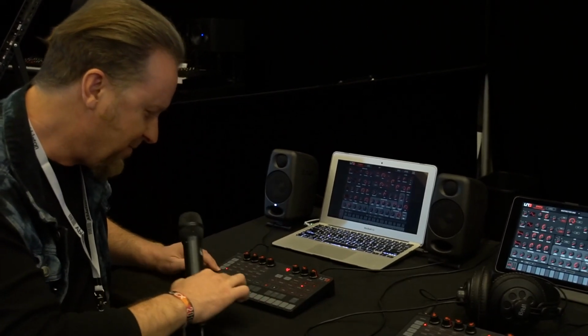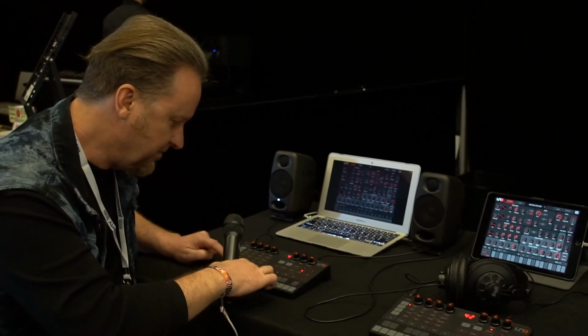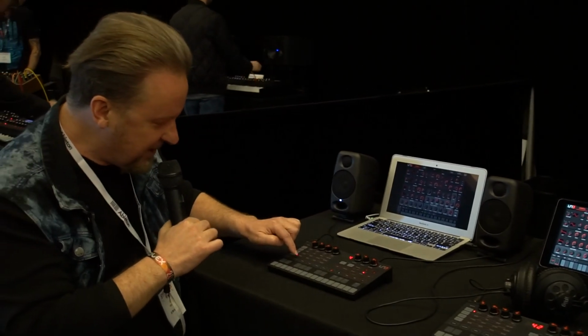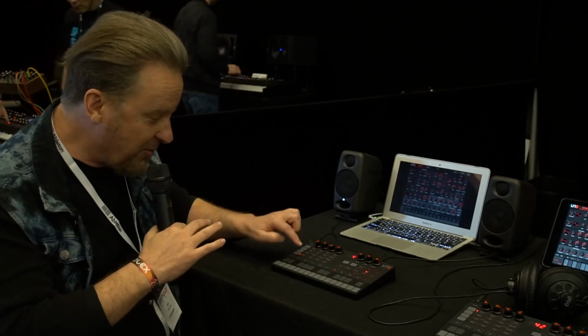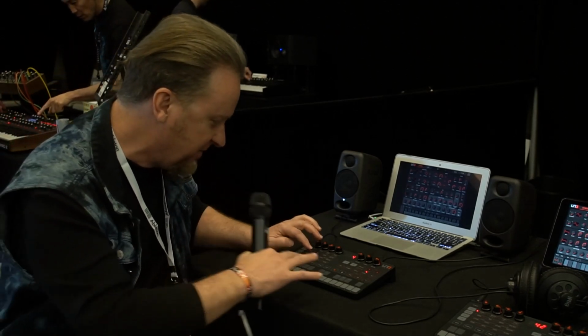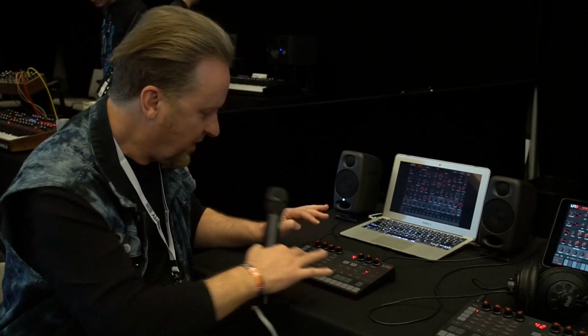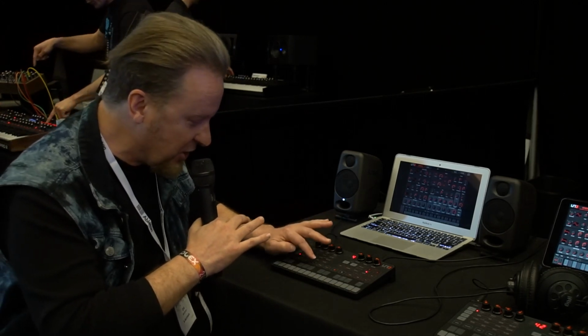Oh, let me press the right button. Scoop scoops up to pitch. There's a vibrato button, which of course is pitch modulation. A wah button, which is the filter modulation. And a trem button, which is amplitude modulation.